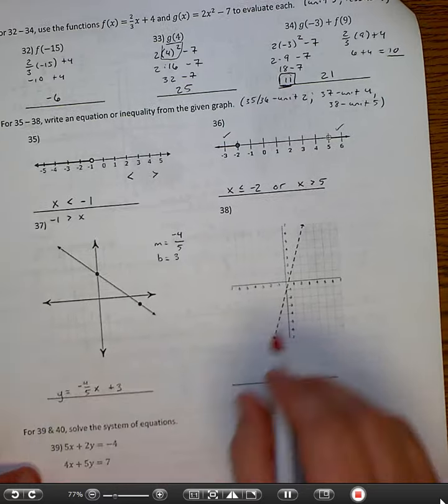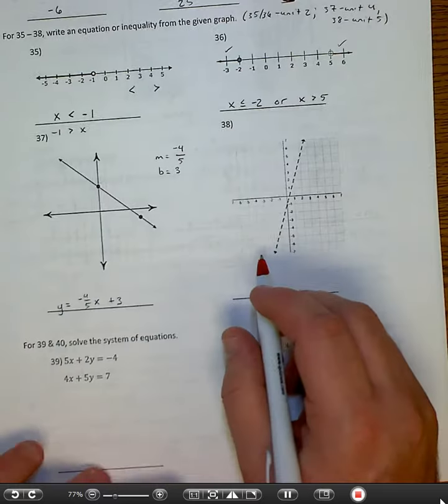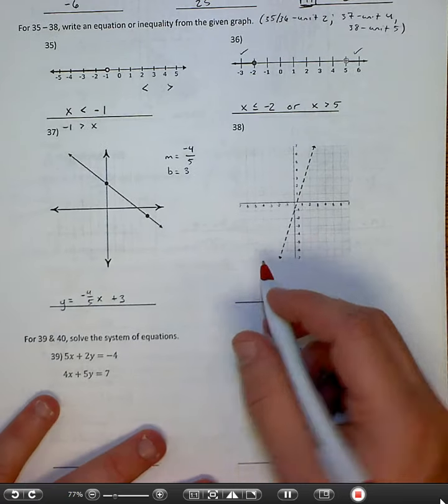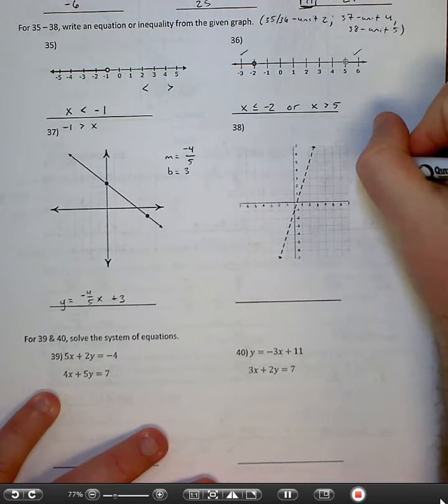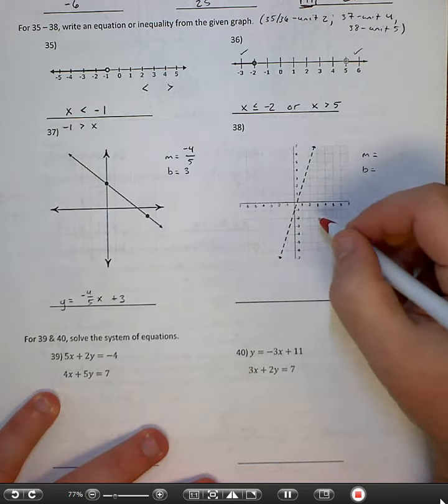You do kind of the same thing for 38, but this one is shading, which is why it's unit 5. So we're going to do the same beginning, the slope and y-intercept. The slope is, I'm going to find two nice points.